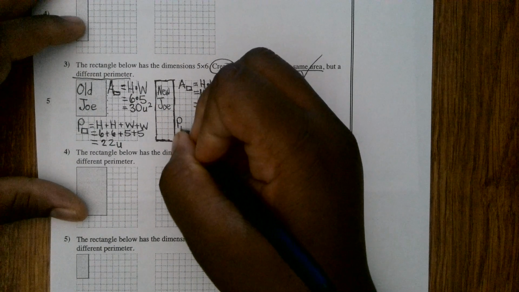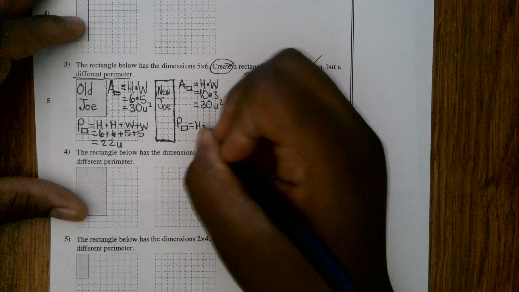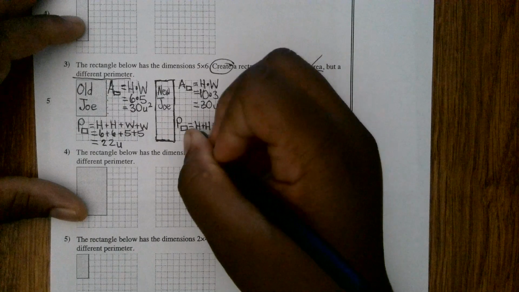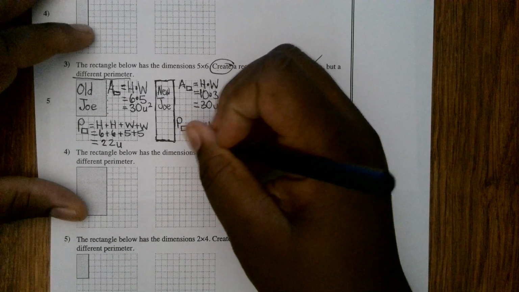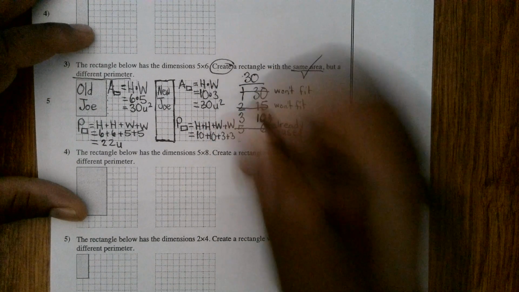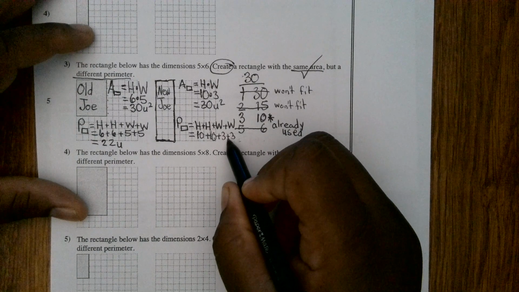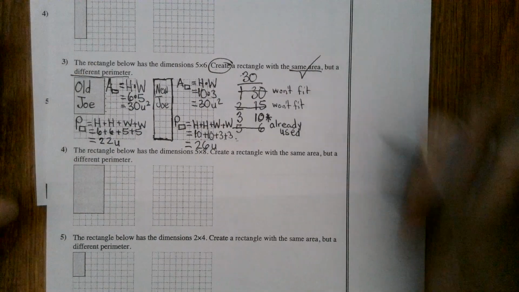The perimeter of New Joe, the rectangle, is height plus height plus width plus width. The height is 10, 10 plus 10, the width is 3, 3 plus 3. 10 plus 10 is 20, 20 plus 3 is 23, 23 plus 3 is 26. So the perimeter of New Joe, the rectangle, is 26 units, regular old units.